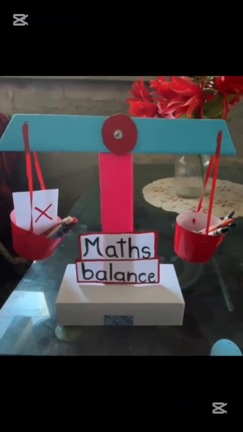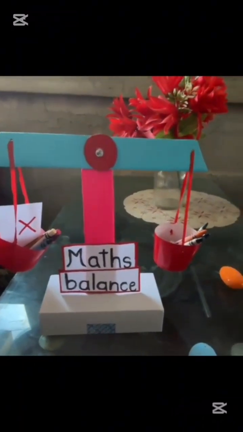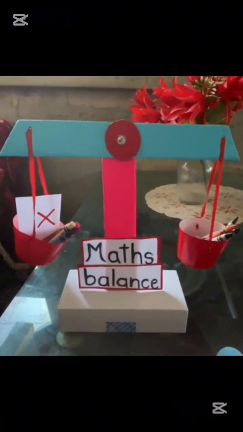Now this teaching aid would be very effective for our learners in those 4 levels. It's a tool that makes math concepts more visual, interactive, and easier for our students to understand.